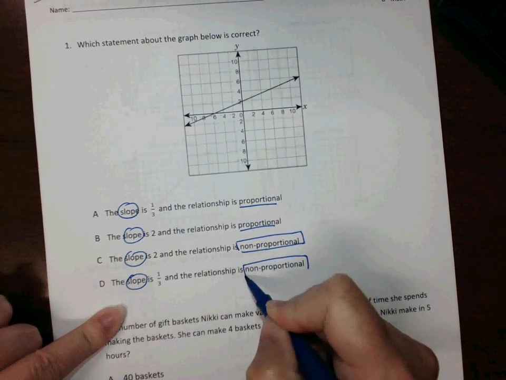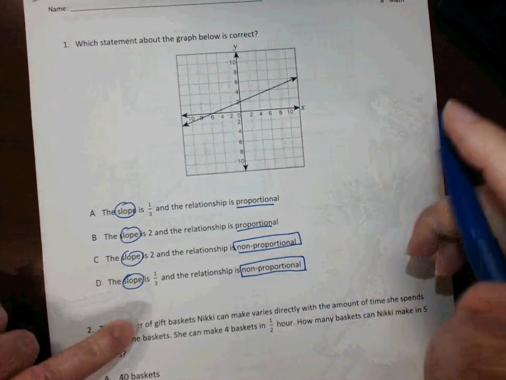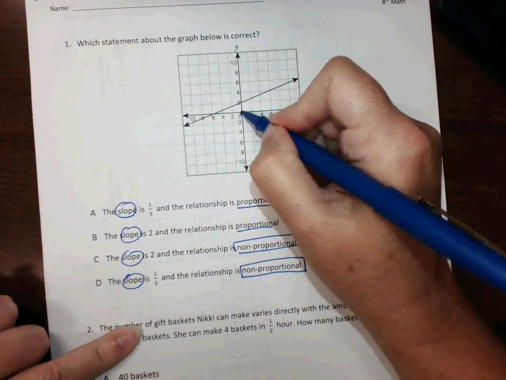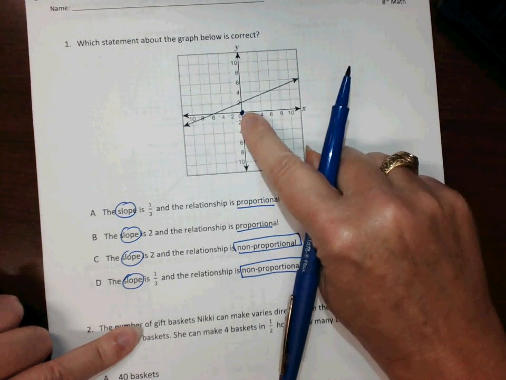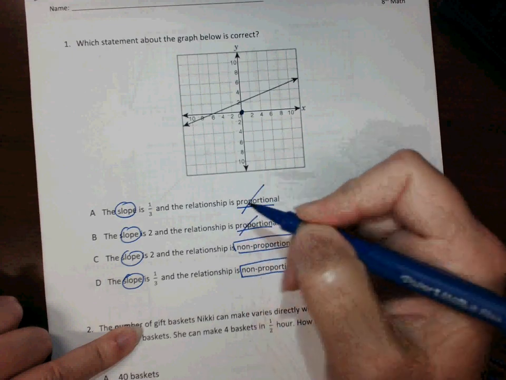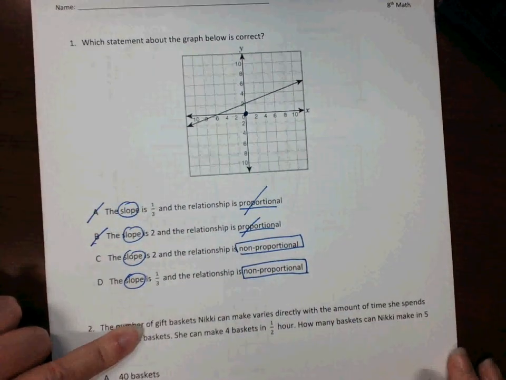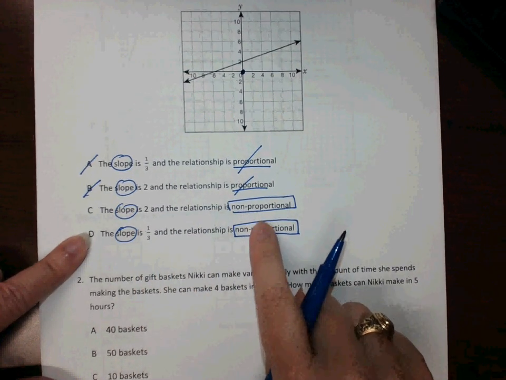So I can look at this line right away and tell that it is non-proportional because it does not go through the origin. If it had gone through the origin, it would have been proportional, but it is not proportional. So A and B are out. So it's either C or D because it is non-proportional.